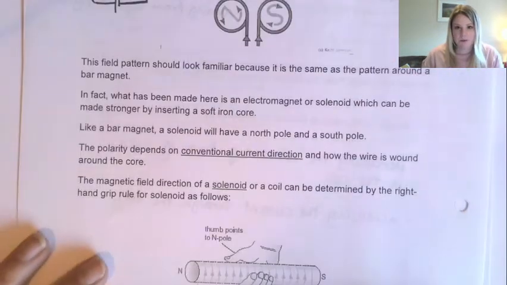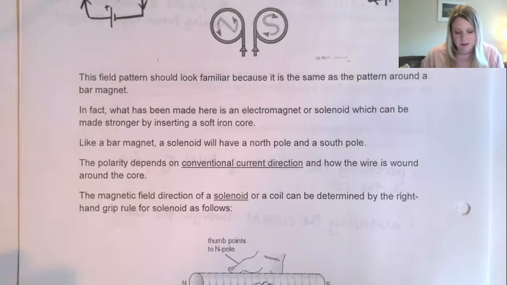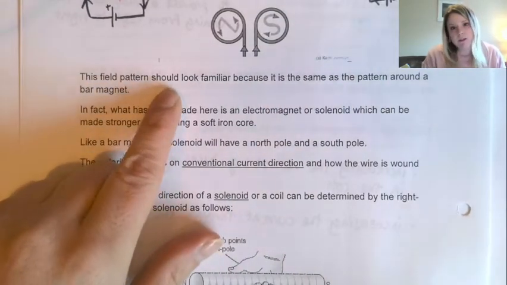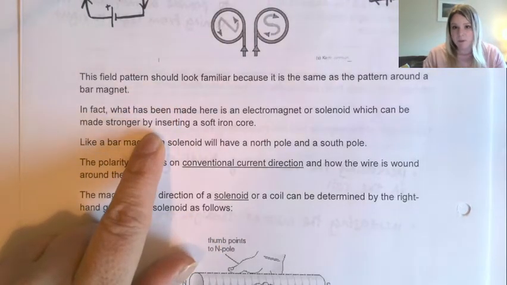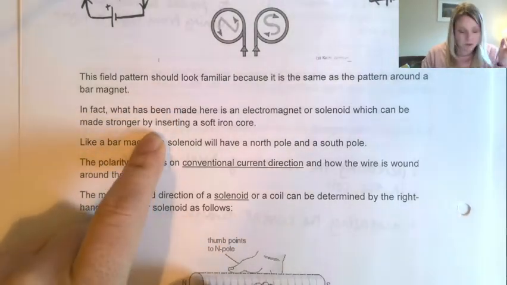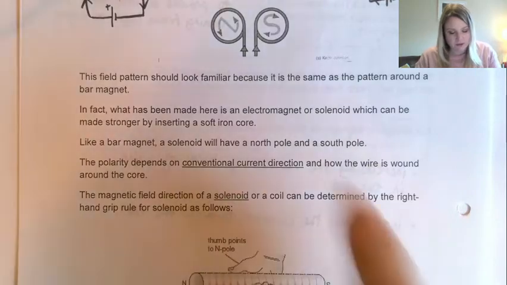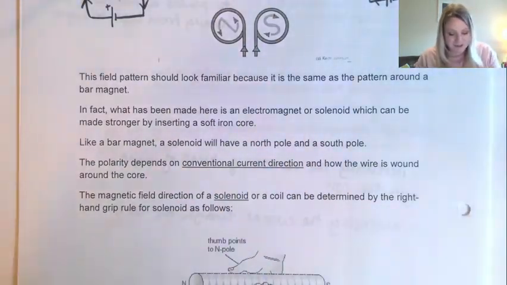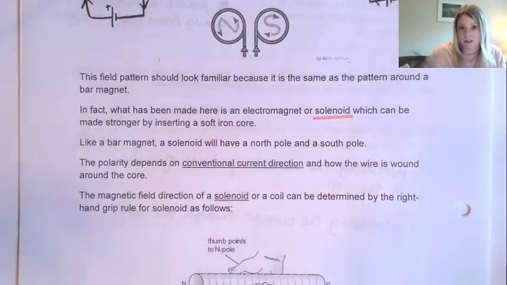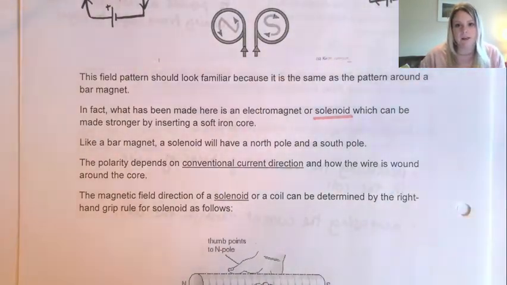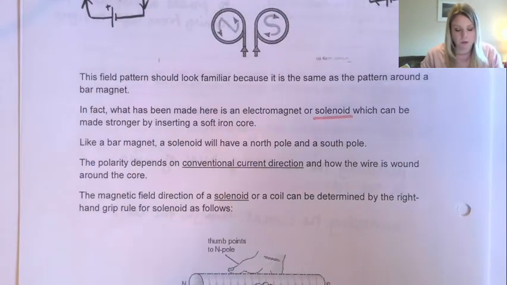Okay, so let's look at the wee notes here. So the field pattern should look familiar because it's the same as the pattern around a bar magnet. Yep. In fact, what has been made here is an electromagnet. So another word actually for it is a solenoid. So you need to recognize that, because that could be the way it's asked in questions, and if you don't recognize it, you're snookered. And it can be made stronger by inserting a soft iron core.